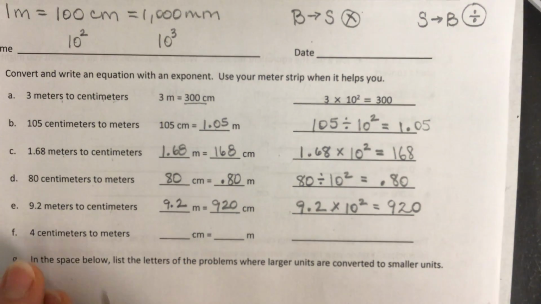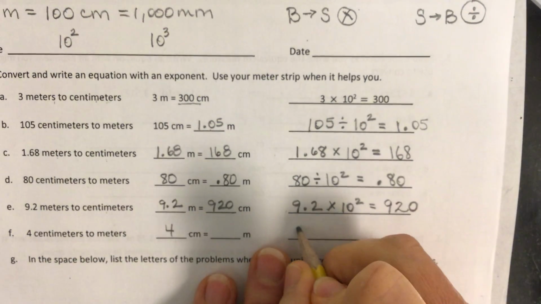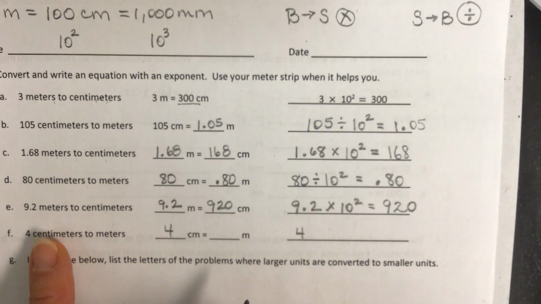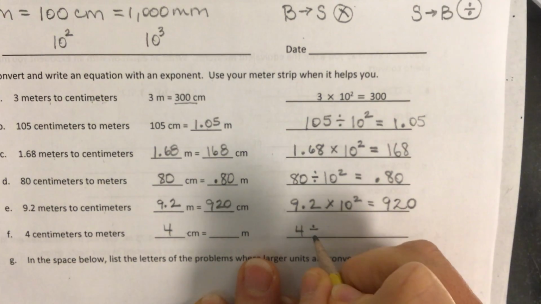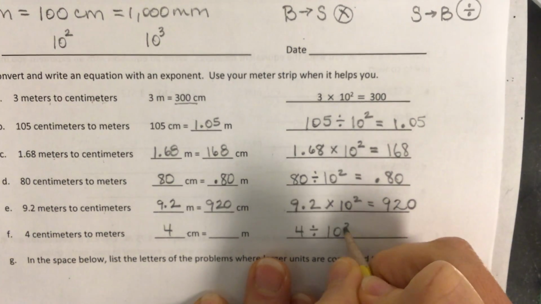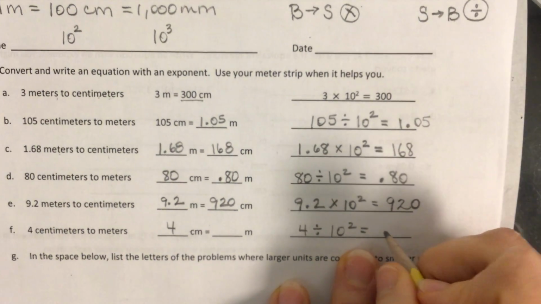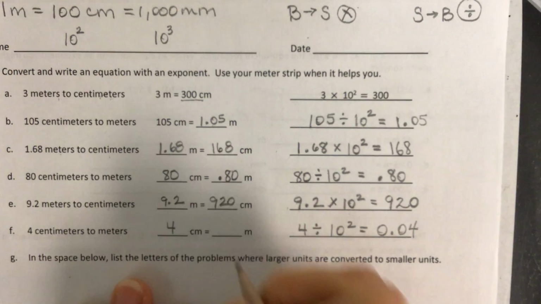Okay, and then finally 4 centimeters, and I want to convert that to meters. So small unit to big, we divide. 4 divided by 100 is 4 hundredths. So the 4 goes to the hundredths place.